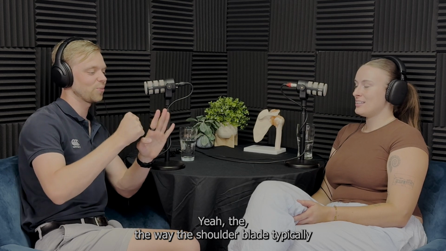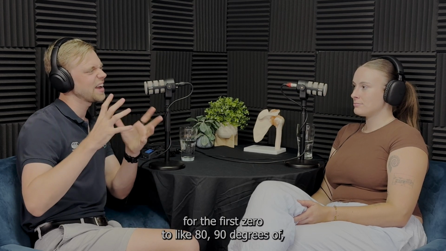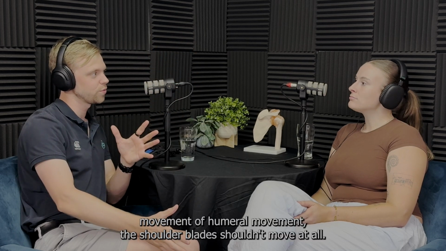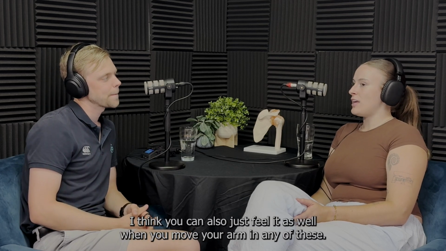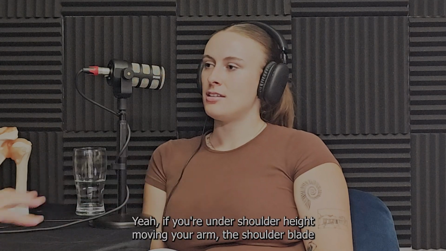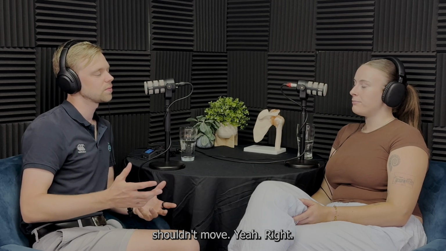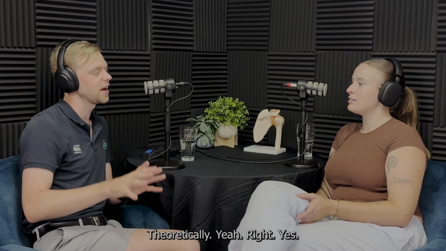And typically for the first 0 to 80, 90 degrees of arm movement, of humeral movement, the shoulder blade shouldn't move at all. I think you can also just feel it when you move your arm. So if you're under shoulder height moving your arm, the shoulder blade shouldn't move. Theoretically. Roughly.